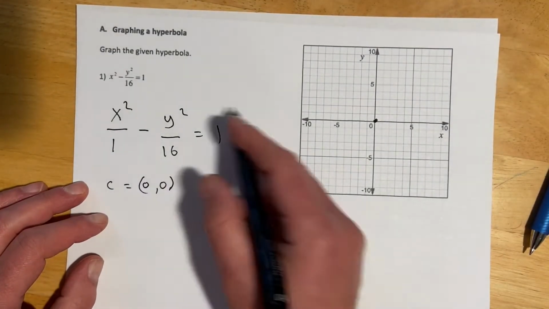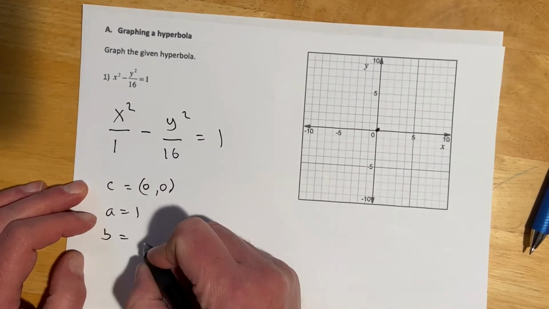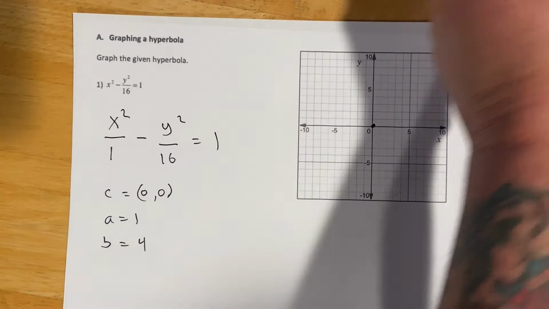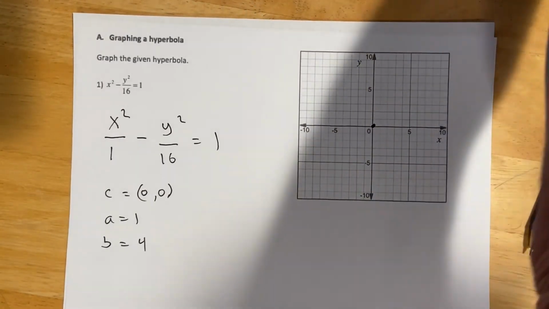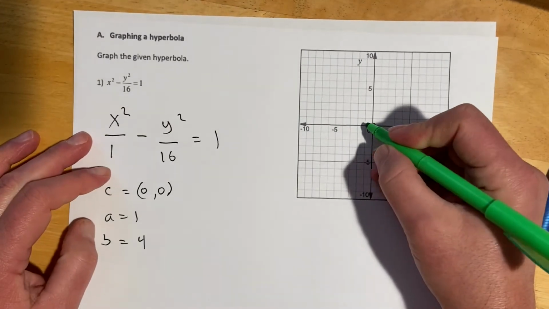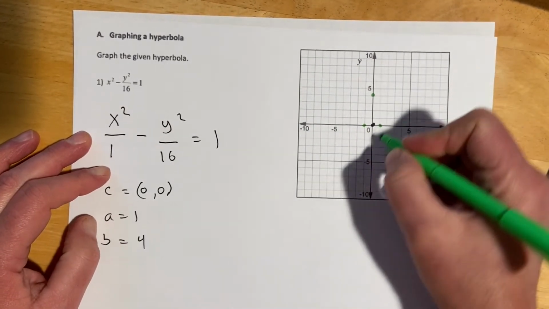For this one, A is 1, and then B would be 4. And so we're going to use a different color.